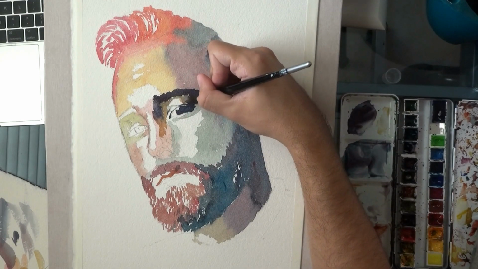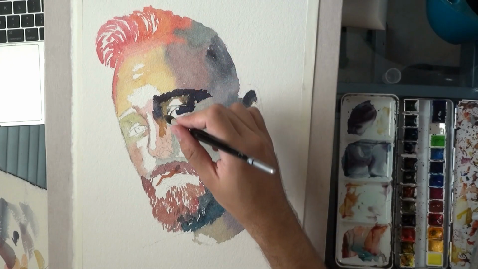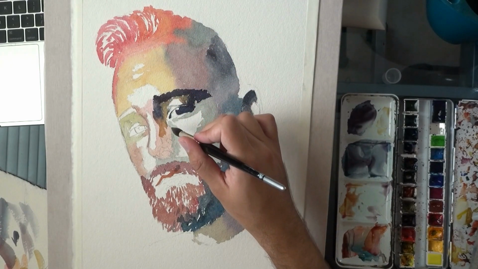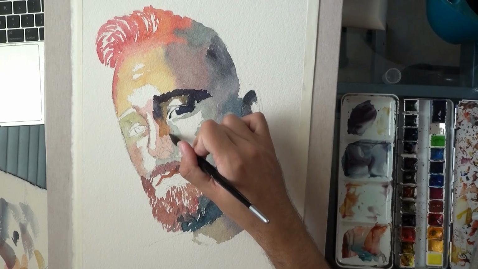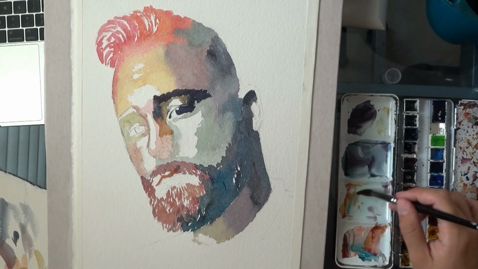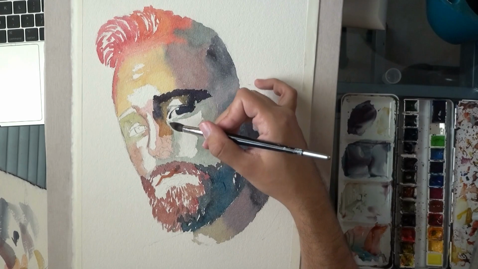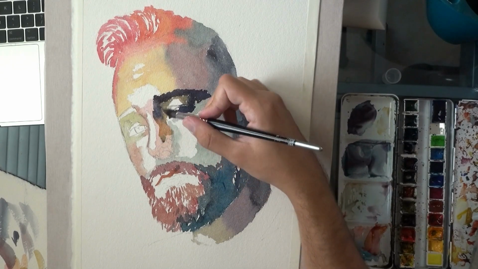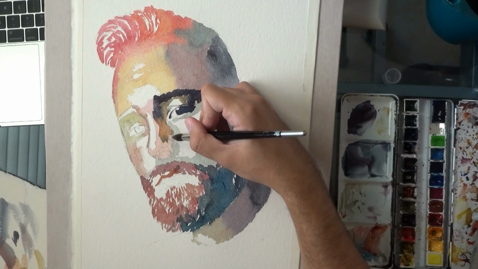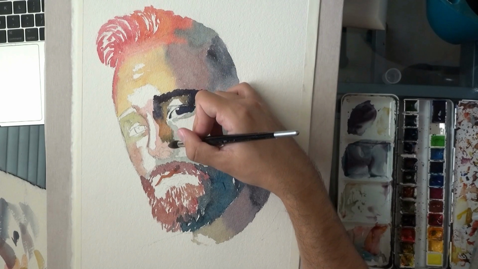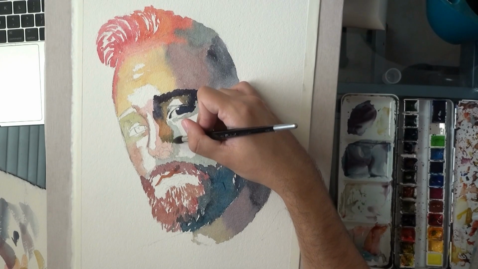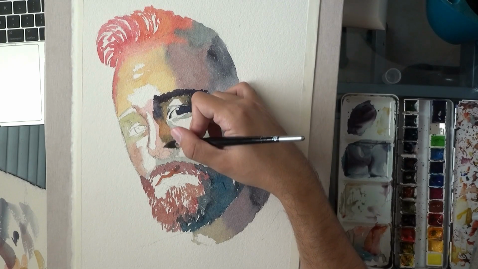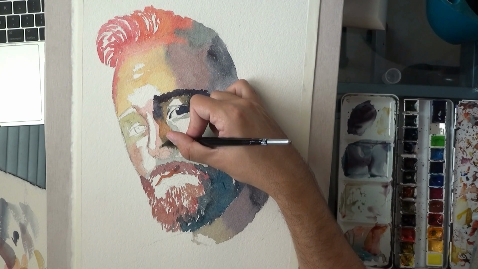A bit more on the highlight as well, just to have a more gradual feel to it. And then I'm making my way down the nose, and I will try in a moment, you'll see this, a bit of wet and wet. Now I added a bit of blue just to cool the mixture a bit. It actually turned it a bit green, which I like. All of these transitions are just beautiful. This is one of the things I really love about watercolor, how they blend together.